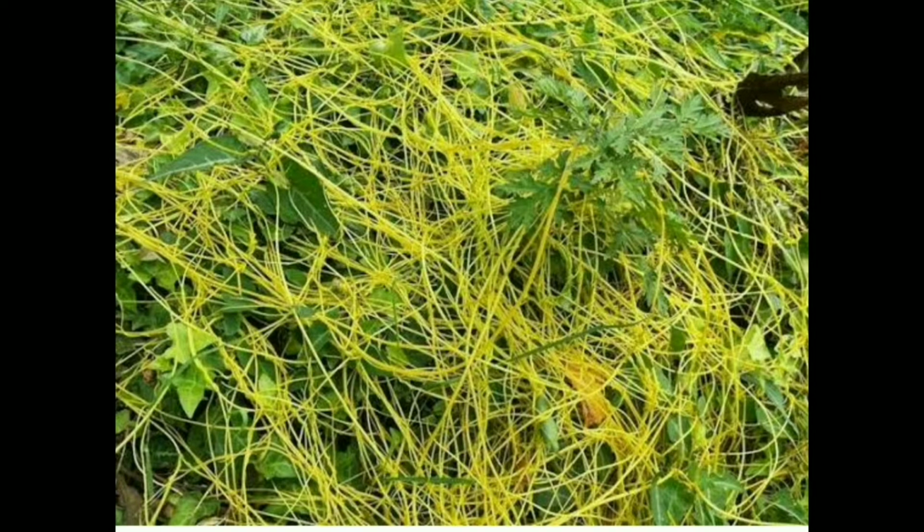So, cuscuta takes ready-made food from the tree on which it climbs. Since it takes valuable nutrients from the host tree, it is called a parasite.